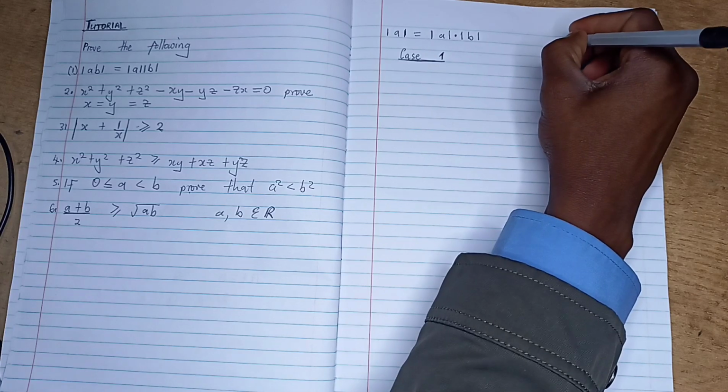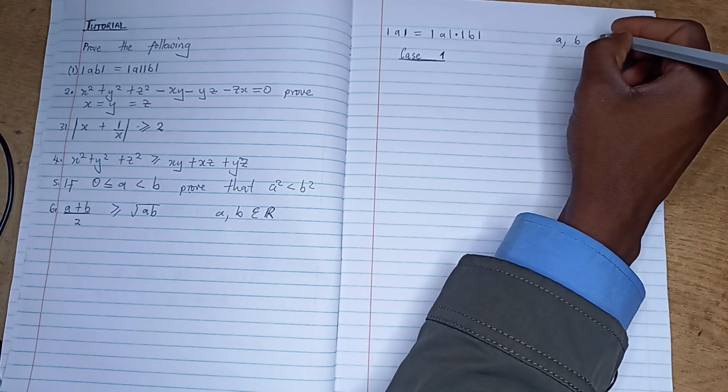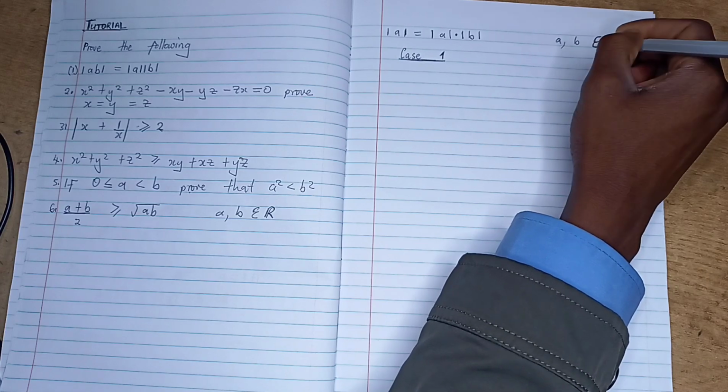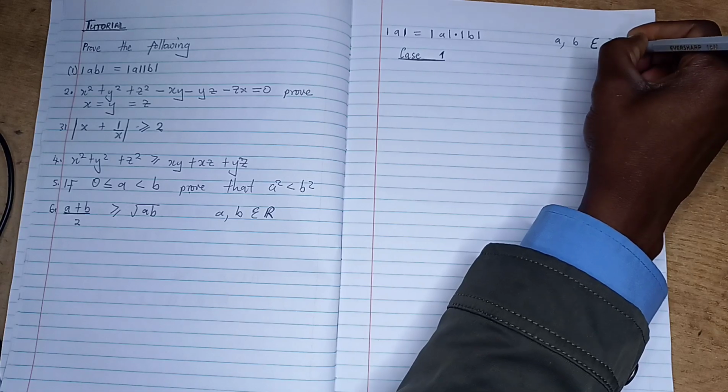We're supposed to say A, B are integers. I've forgotten the sign of Z, like this.